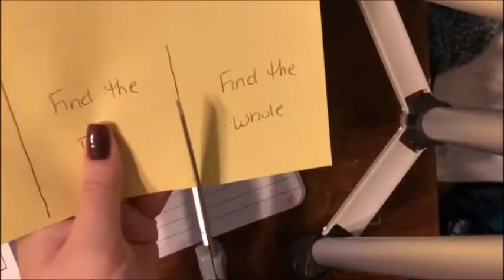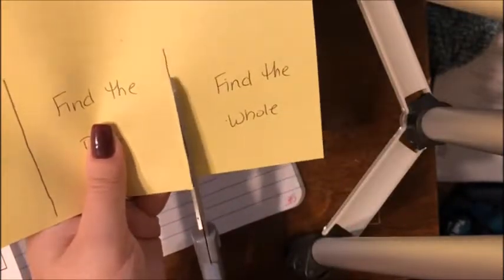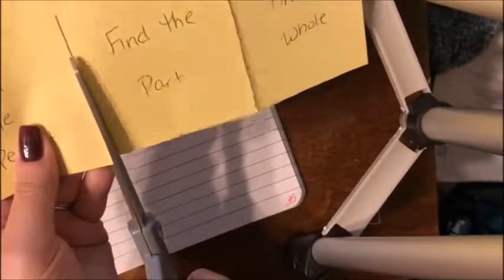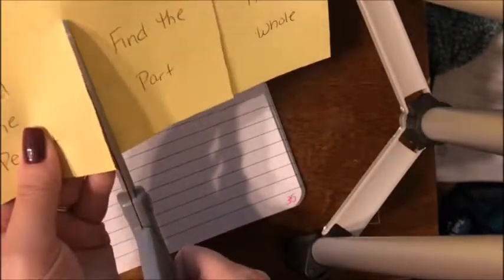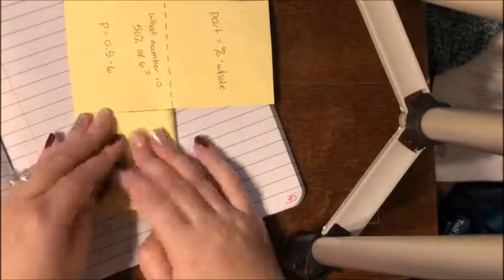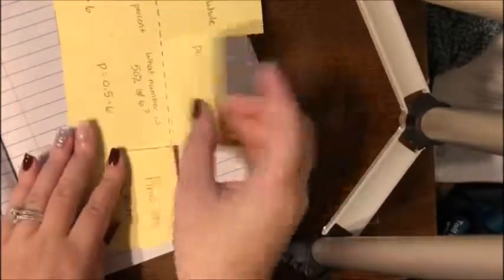And then you're going to take this one, the one that has find the percent, find the part, find the whole. On the solid lines, you're going to cut. And on the dotted lines, you're going to fold down for all 3 of these.